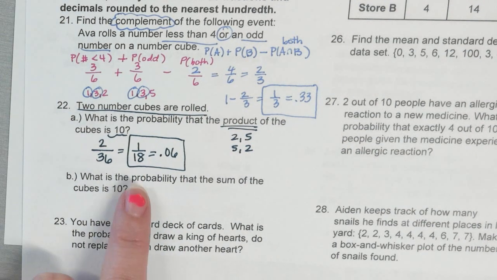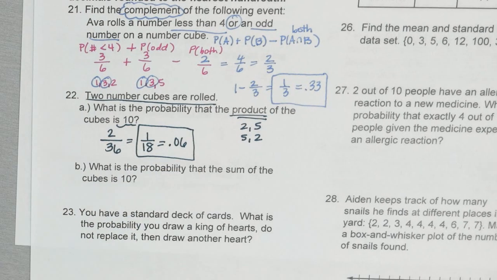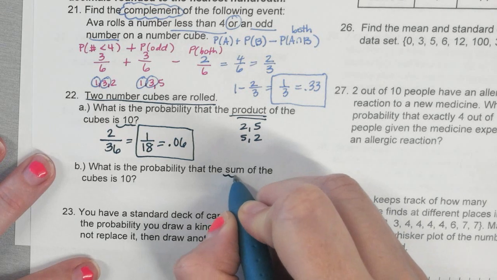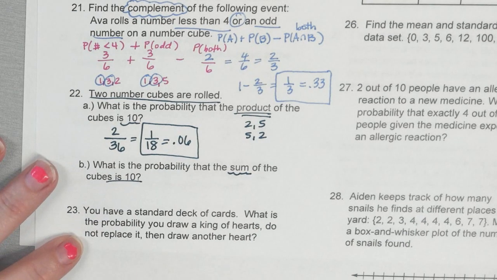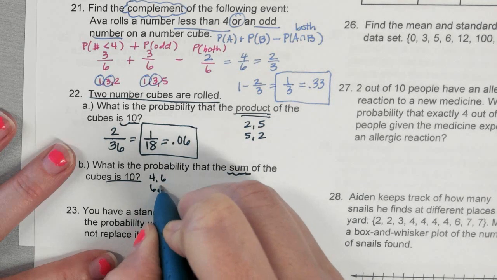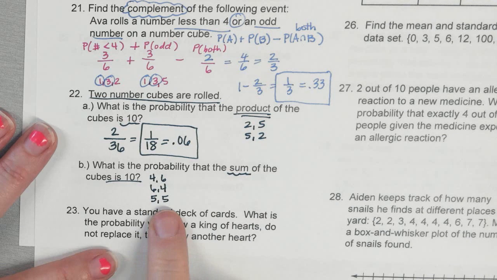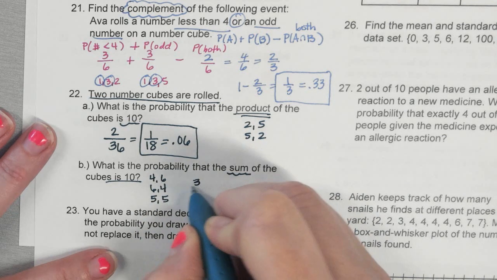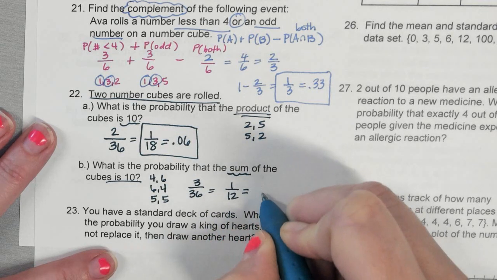Your answer choices are either going to be in fractions or decimals for these. And then what's the probability that the sum is 10? The sum means we're doing what? Adding them. So you can have 4 and 6, 6 and 4, and 5 and 5. There's only 1 of 5 and 5. So 3 out of 36 is 1 out of 12. And that would be the 0.08.